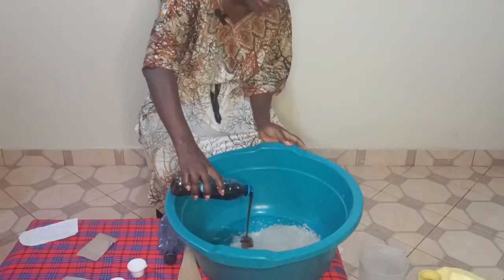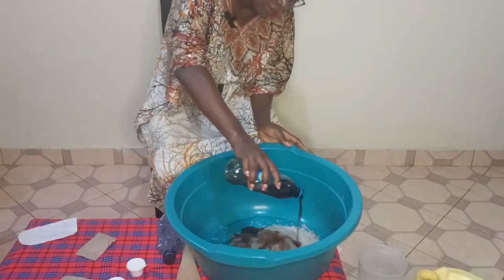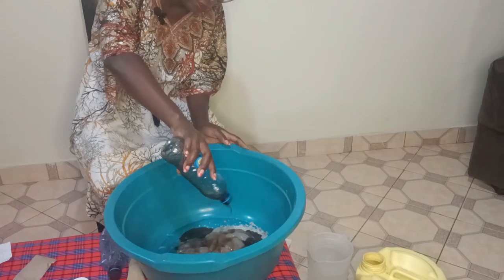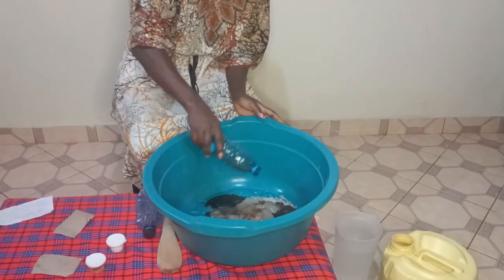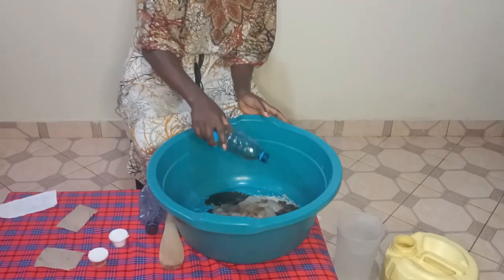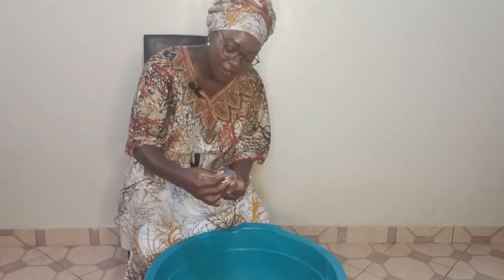So we'll mix everything else except the perfume and the color. We put everything in our container. Make sure that you put in everything.